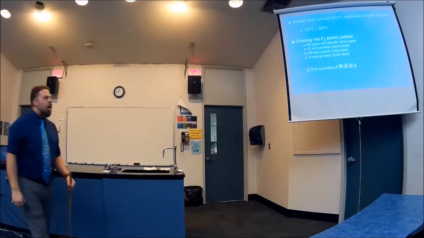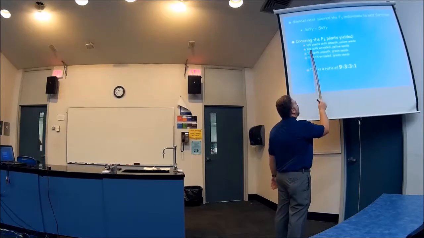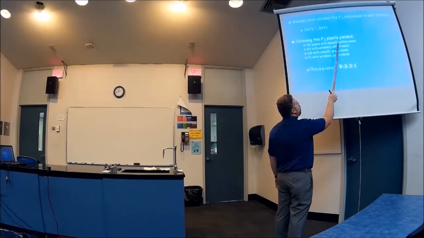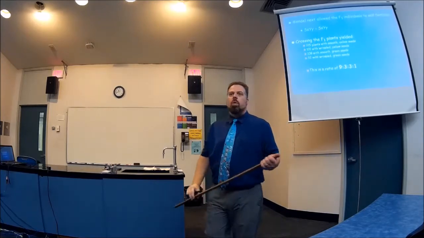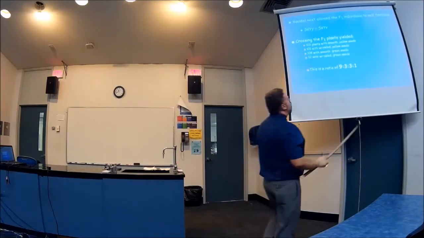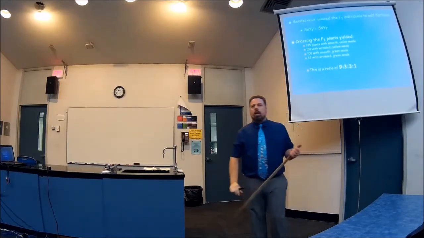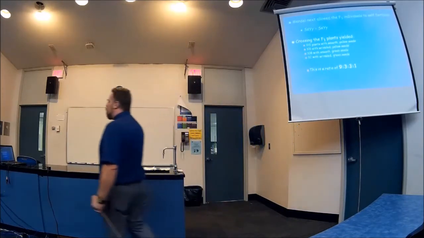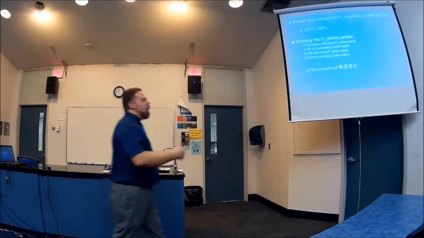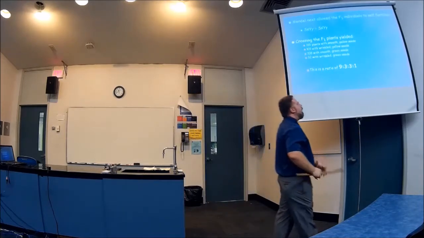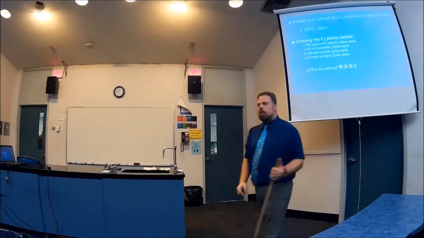And what he found out, you want to memorize the numbers, is ratios. He saw that smooth and yellow seeds were the majority. Then there were about equal amounts of wrinkled and yellow versus smooth and green. And then he saw a much lesser amount of wrinkled and green seeds. He did it a few times, and he got the same ratio: 9 to 3 to 3 to 1. So he saw that there was a pattern.